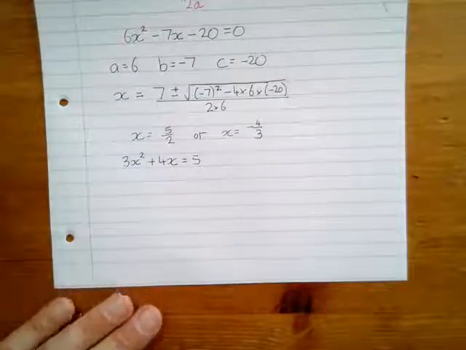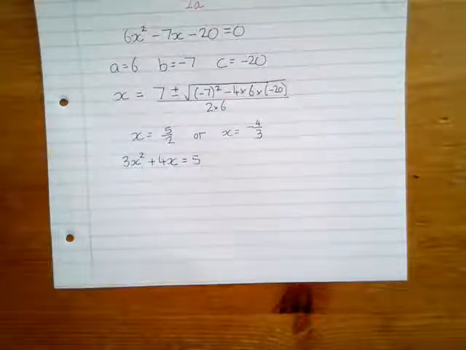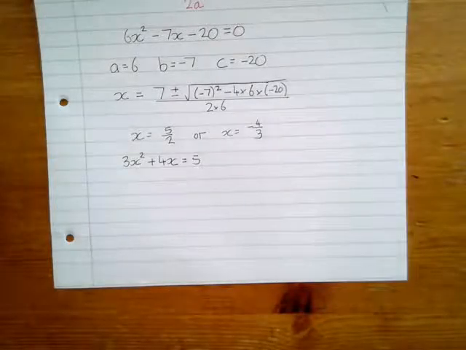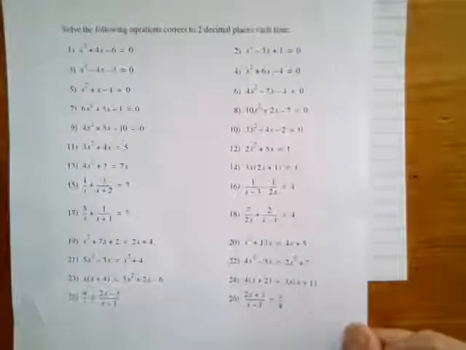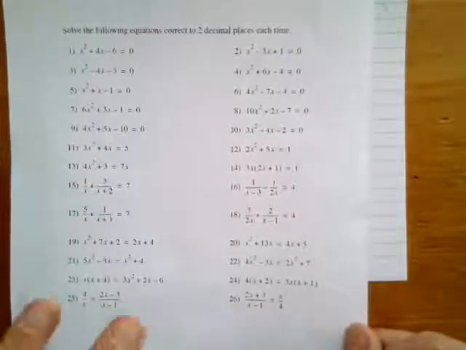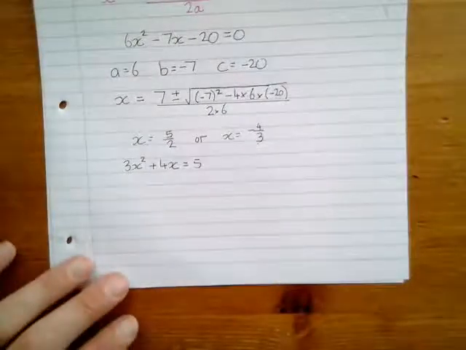Okay, so we're going to use the quadratic formula to solve that. Now, first things first, I've deliberately chosen one that's past question 10, because the first 10 on the sheet all say equals naught. So they're ready to go. But all the ones after that, you have to do some manipulation before you can use the formula. So this one here, I have to do something first before I can use the formula.